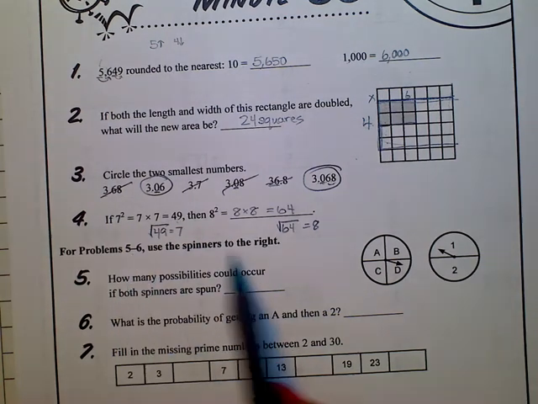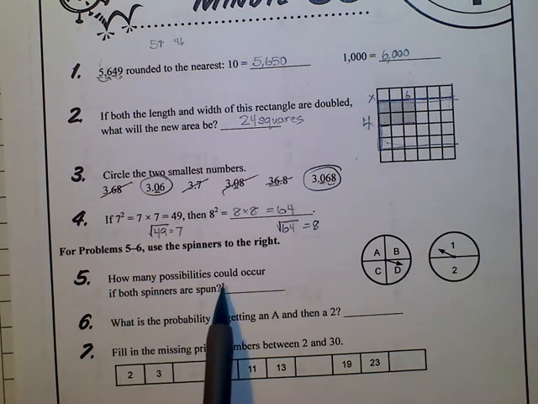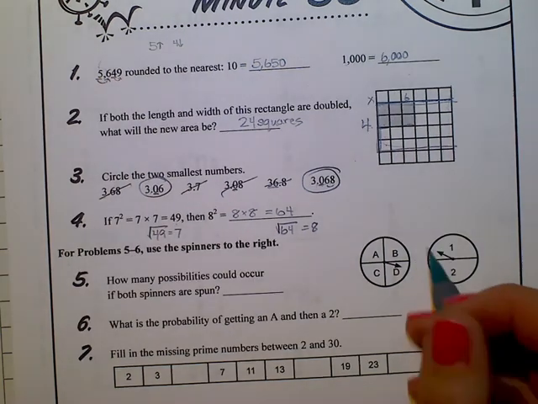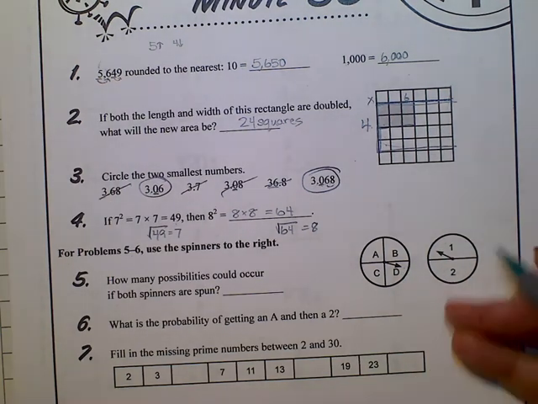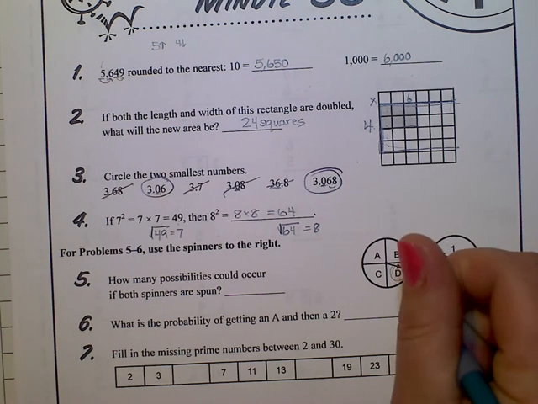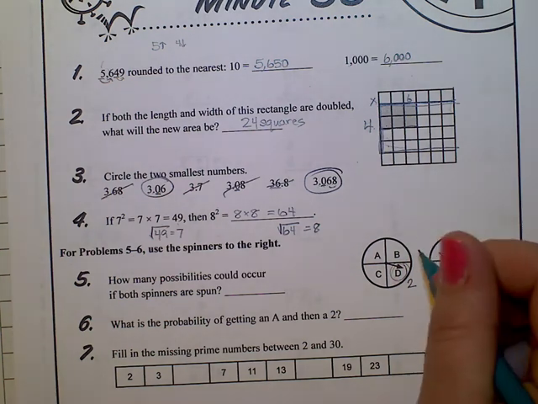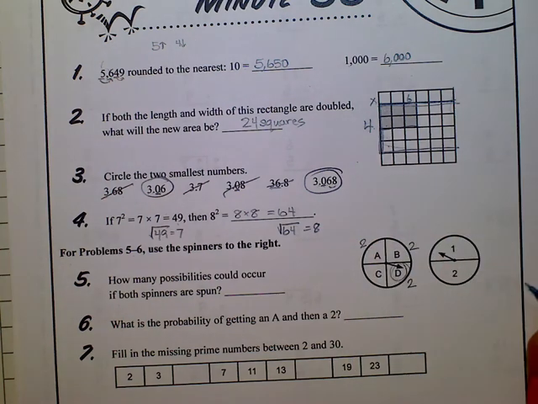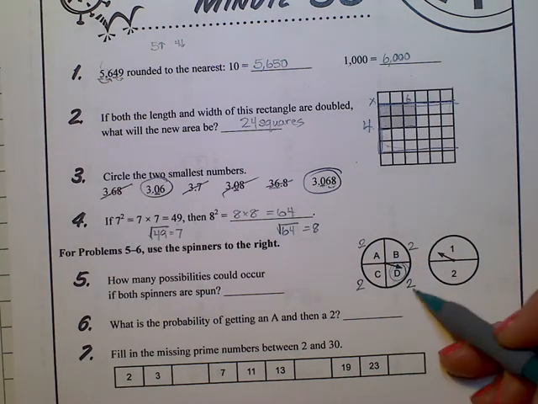For problems 5 and 6, use the spinners. How many possibilities could occur if both spinners are spun? Well, you can get D1 and D2. So for every one here, there's 2 possibilities. So there's 2 possibilities there, 2 possibilities here, 2 possibilities there, and 2 possibilities there. 2, 4, 6, 8.